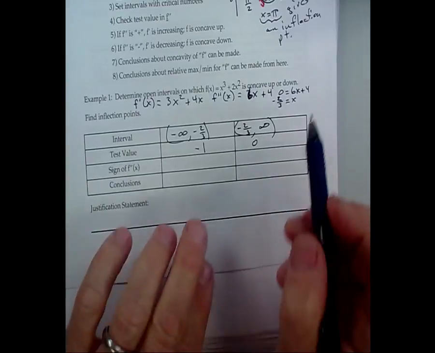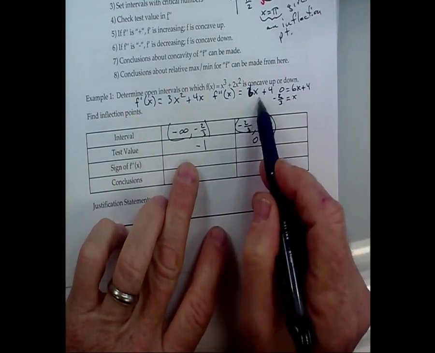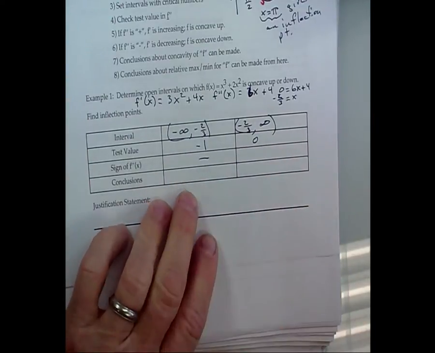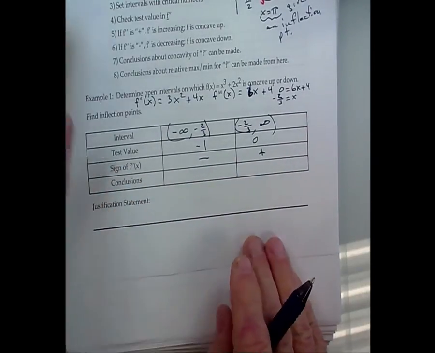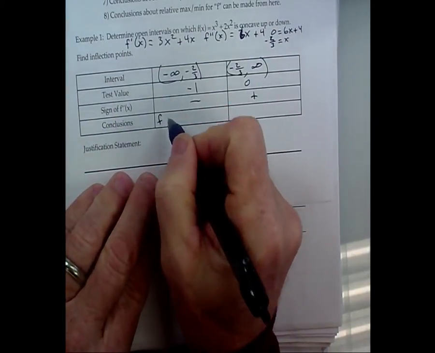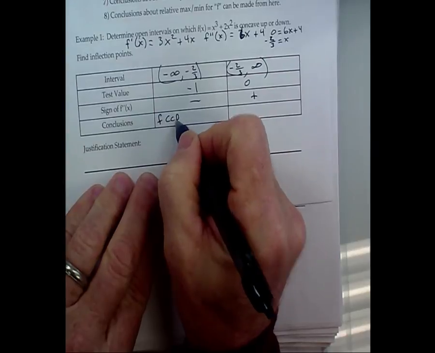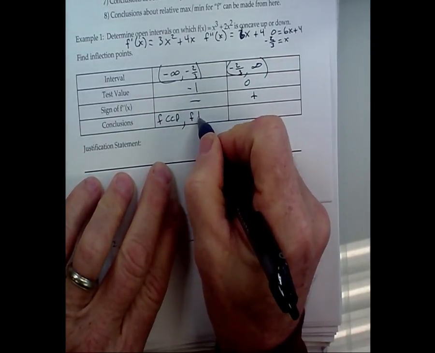Okay? So now, if I put a negative 1 into the second derivative, do you see that it's negative, folks? Right? Because I get a negative 6 plus 4, which is a negative 2. I can see a negative 6 is more negative than 4 is, so it's negative. And when I put 0 in there, I get a positive. Well, what does that mean? Well, that means f is concave down, and it means that the derivative is decreasing.